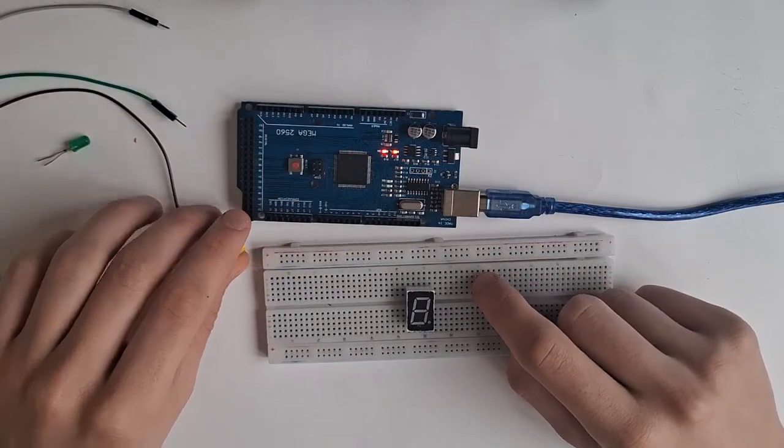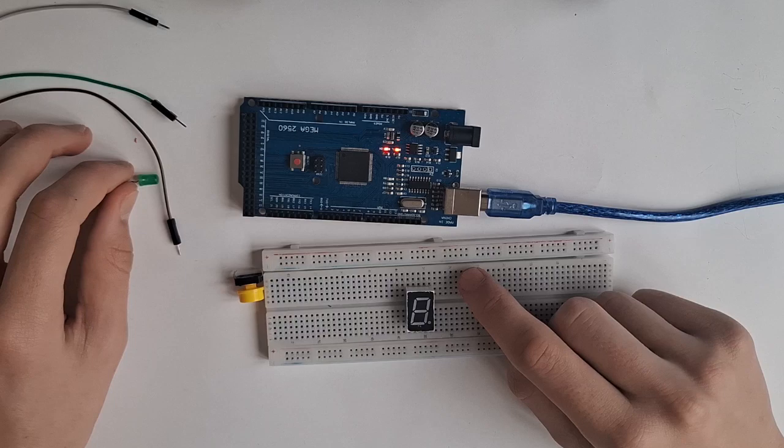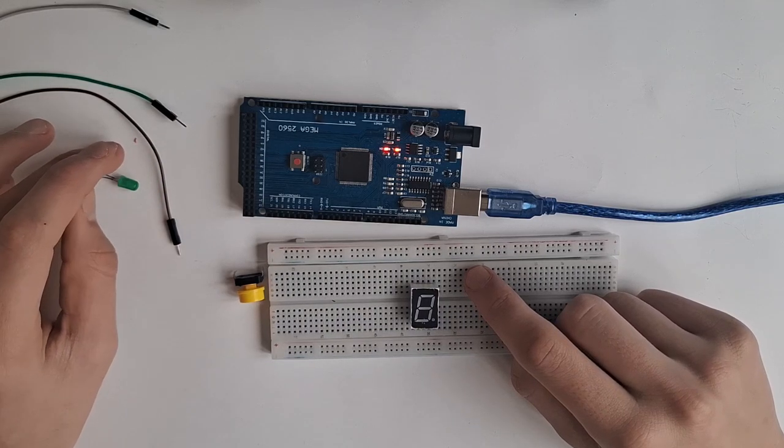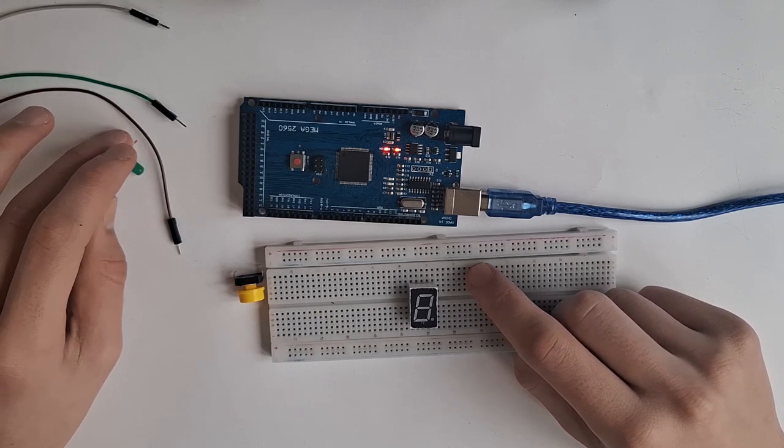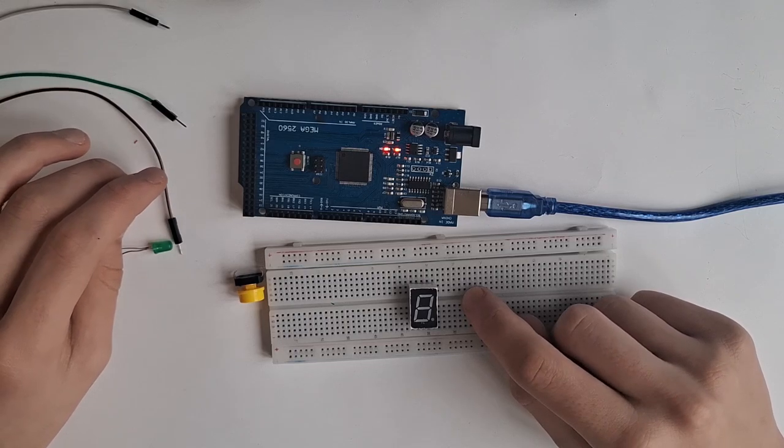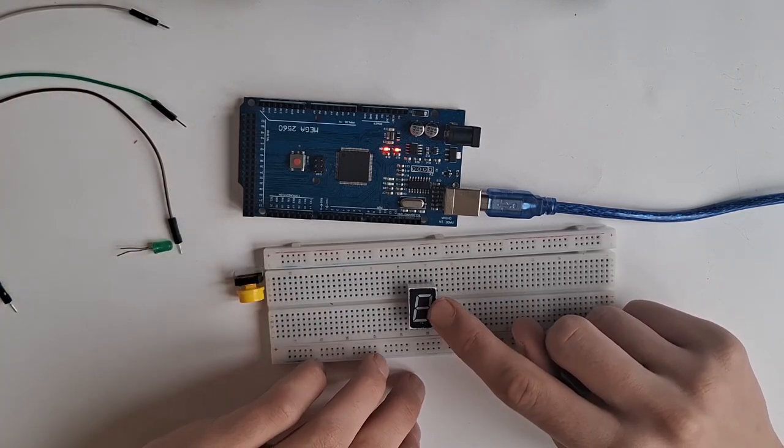Now let's talk about the 7-segment indicator. I think you are all familiar with it. We can get the numbers from 0 to 9 with it. It consists of 7 LEDs, which we can control to get our number.